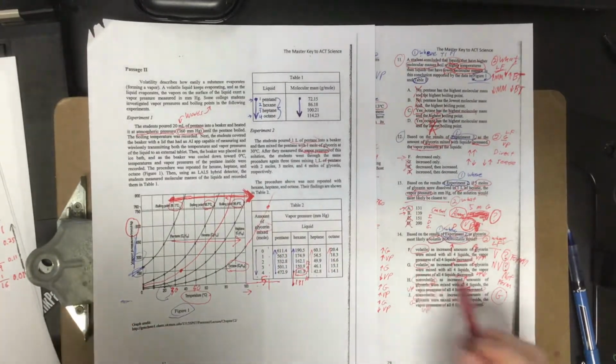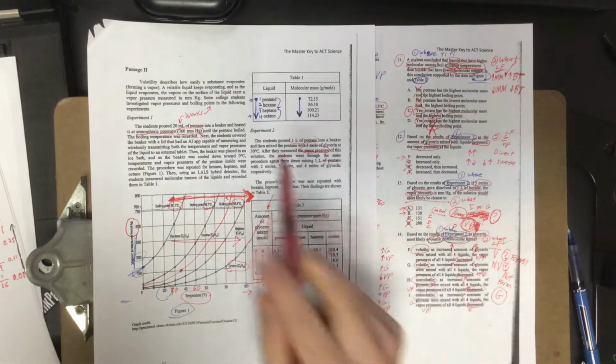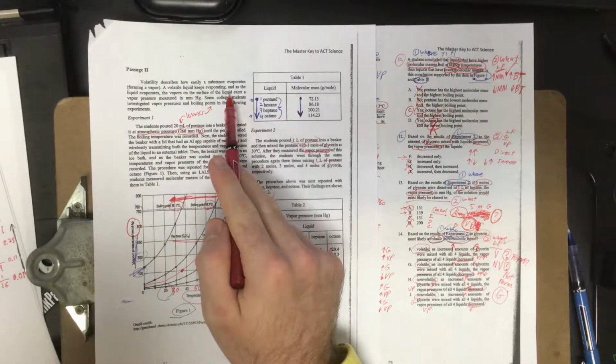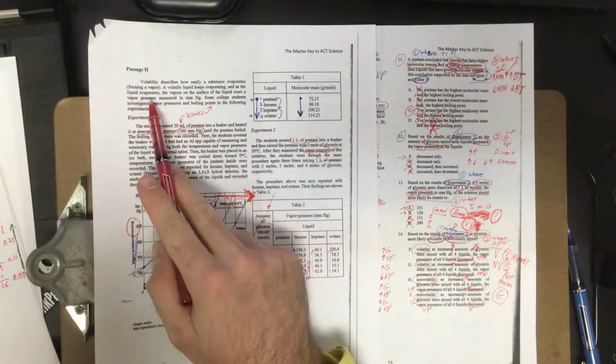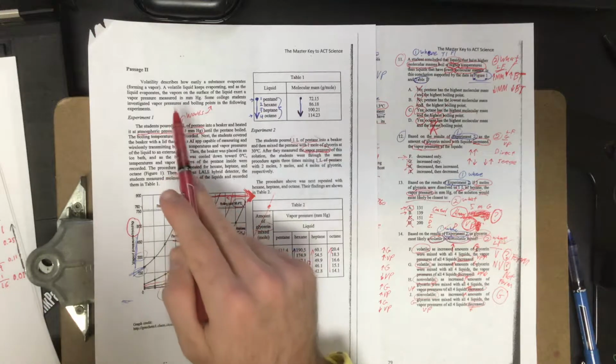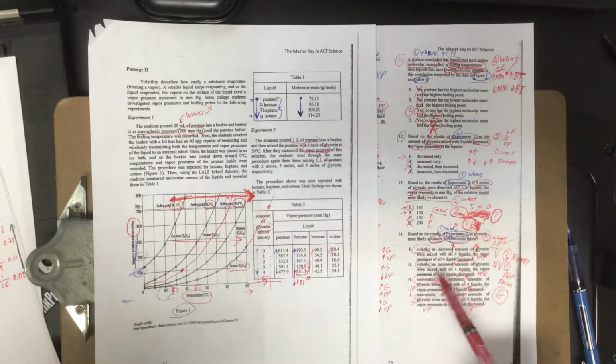So when we look at this, it's like, okay, well, how do I figure this out? So if it evaporates, it's going to exert a vapor pressure, okay? So we're probably going to be dealing with a volatile, right?